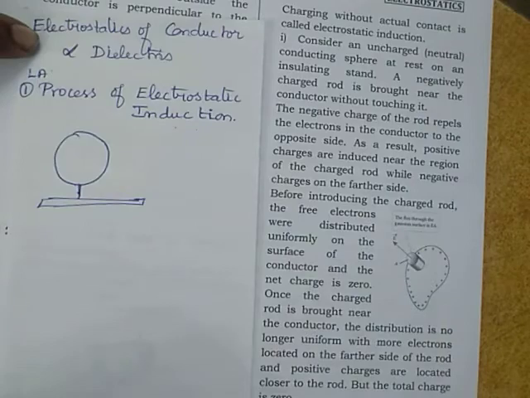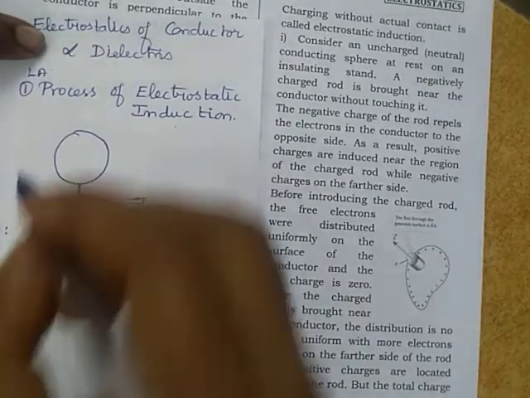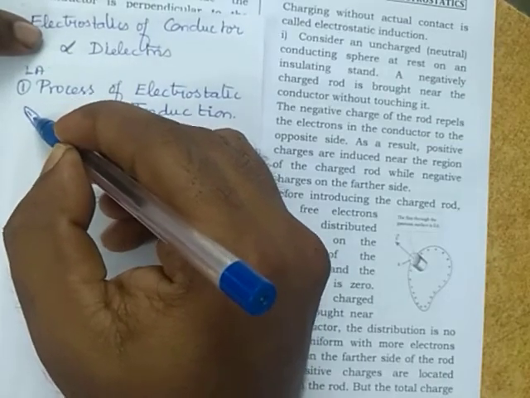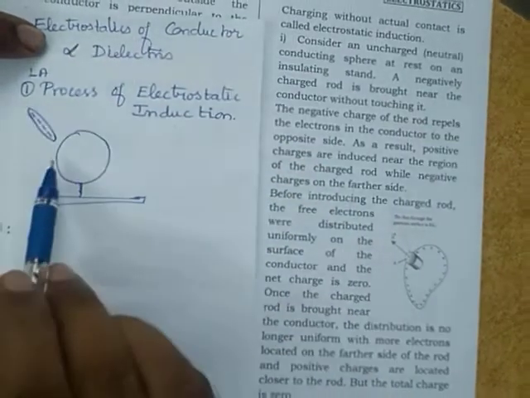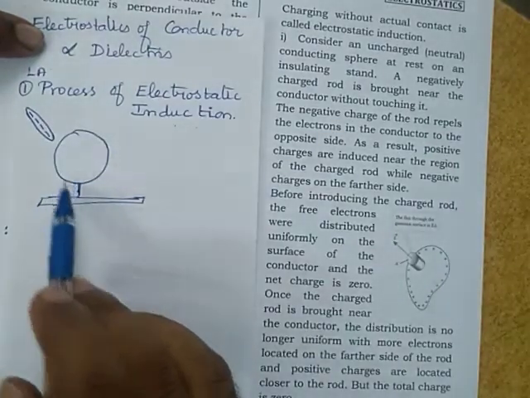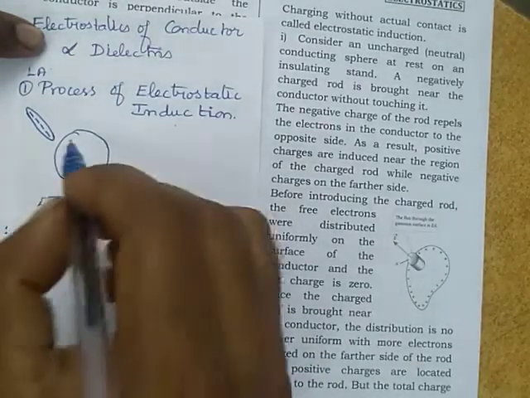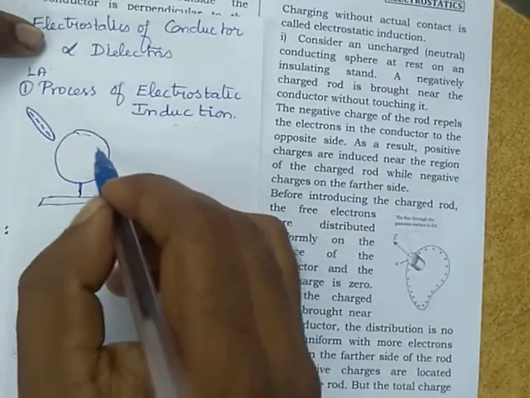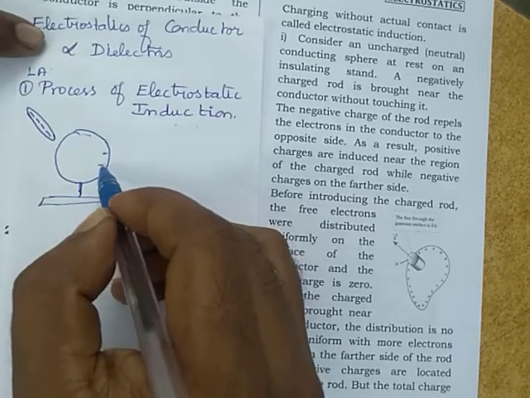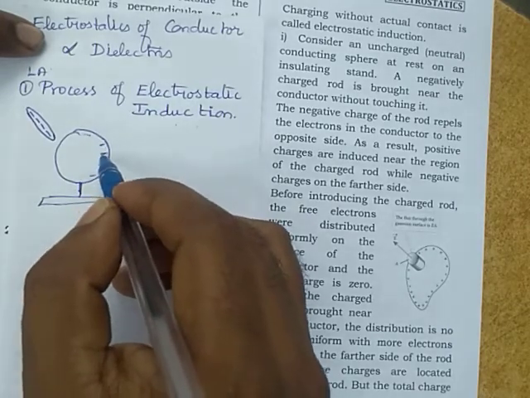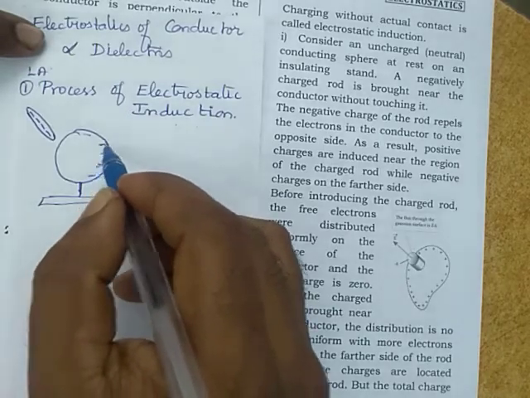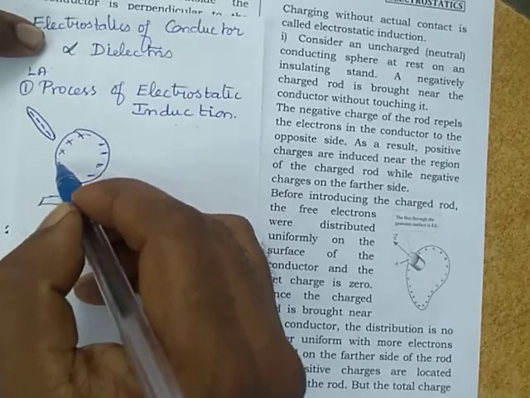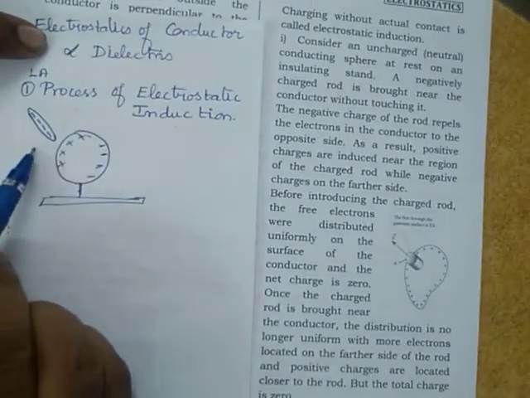After that I am moving a negatively charged rod nearby the uncharged conducting sphere. At that time the negative charges in the conducting sphere, that are farther apart, come and settle in that location. At the same time positive charges are attracted near the region of this charged rod.